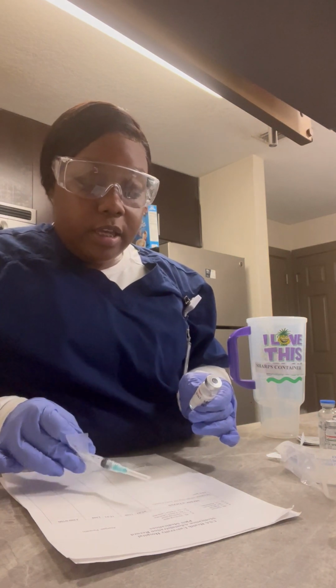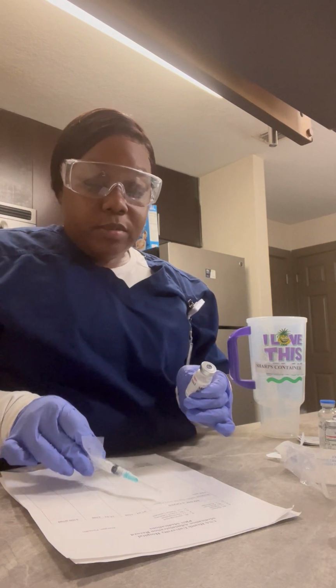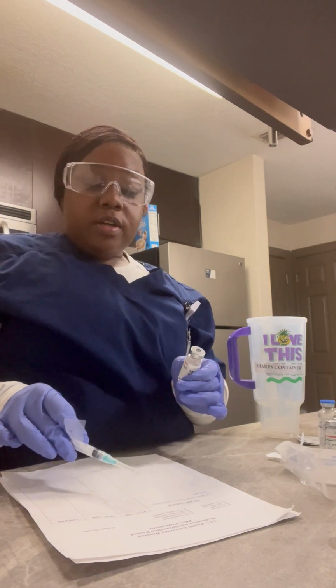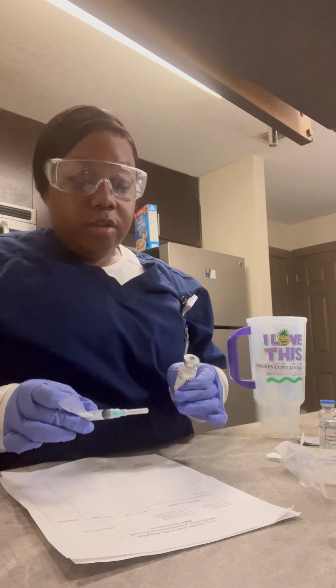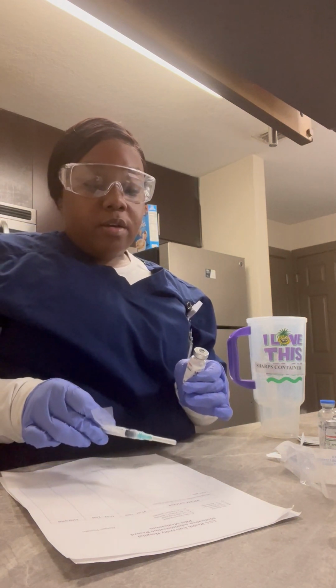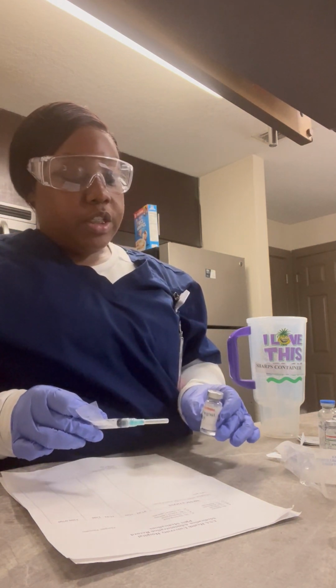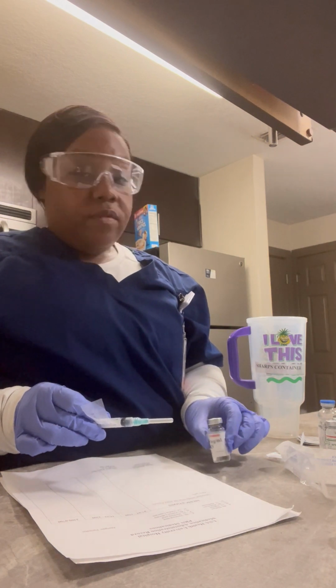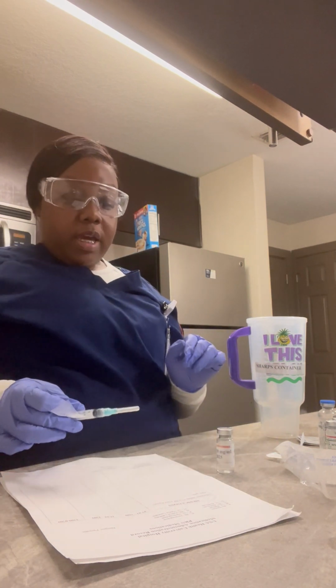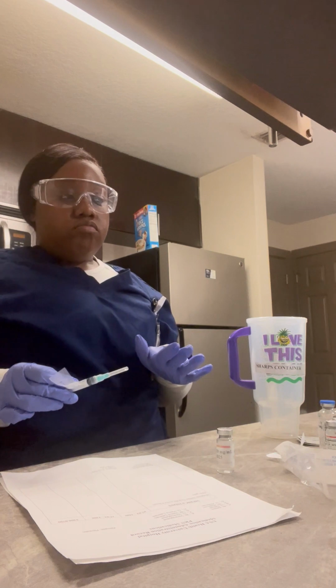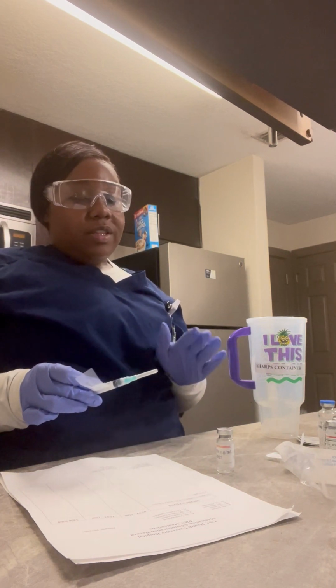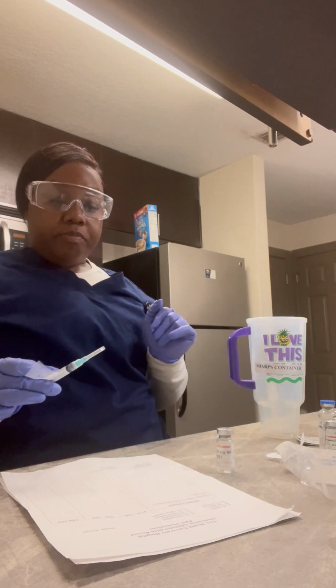Right route is IM. The right time is every 4 hours. Mr. Jones has not had his medication, so he's good. Right indication is PRN for pain. Morphine is a pain medication, so we will give it to Mr. Jones because he's complaining of pain. And all elements of a legal prescription are present.